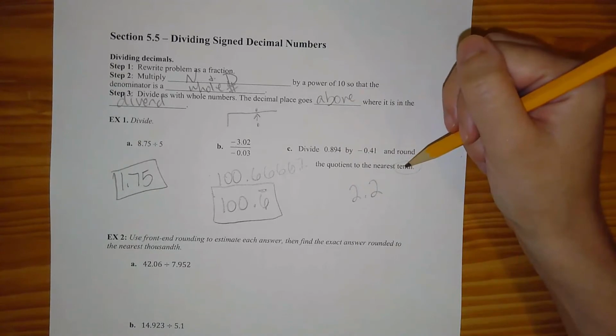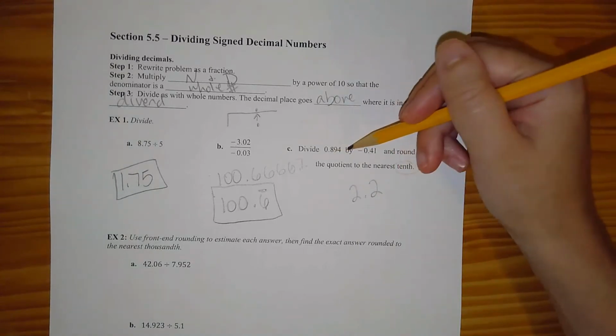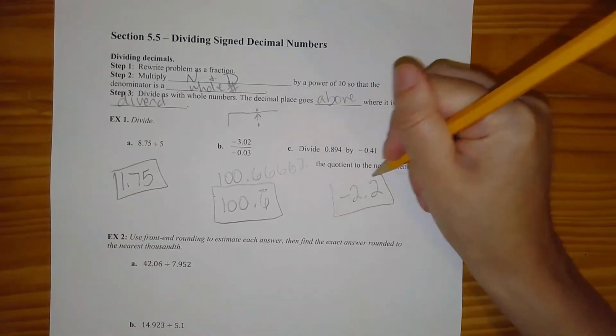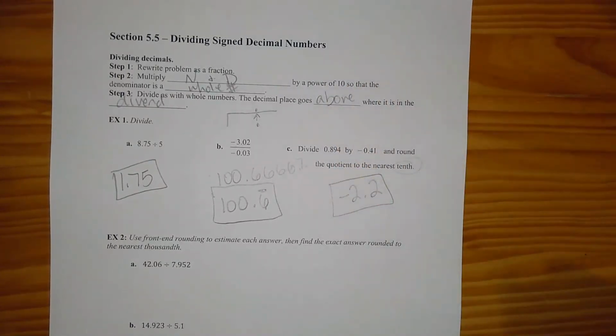Then let's deal with the sign. A positive divided by a negative will give us a negative answer. So our answer is negative 2.2.